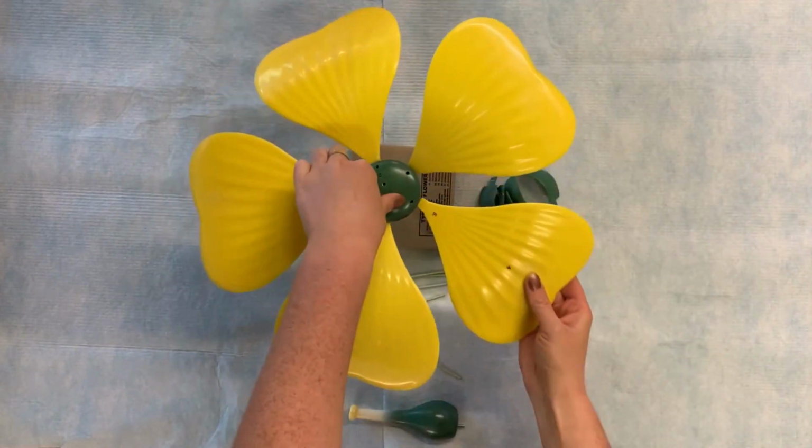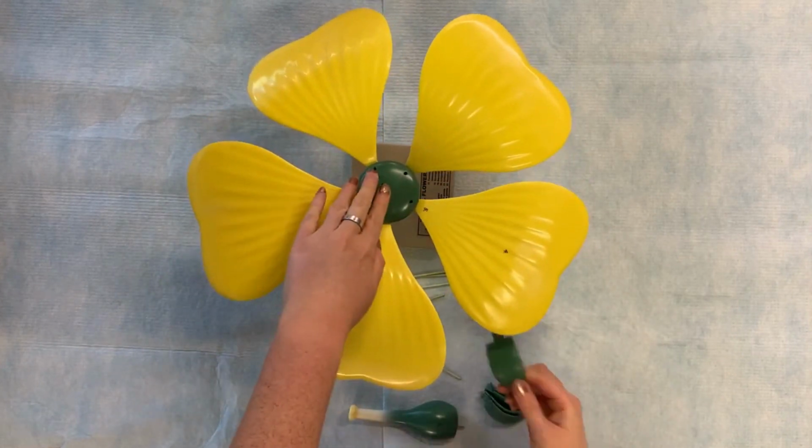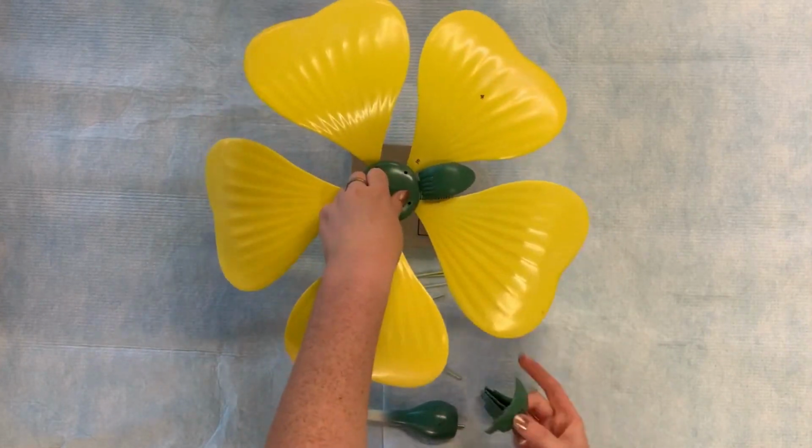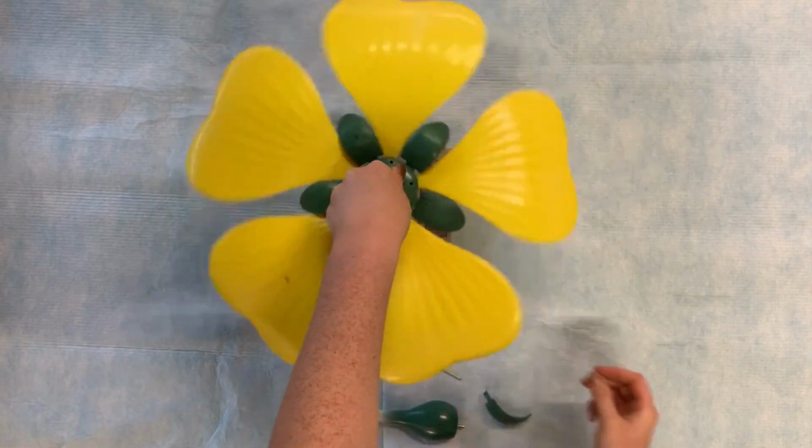Next we have the sepals. The sepals are the portion of the plant that protects the flower, and they are sterile. And what that means is they are not involved in reproduction. They're neither a male nor a female reproductive part.